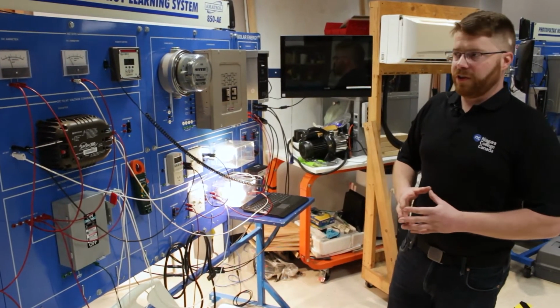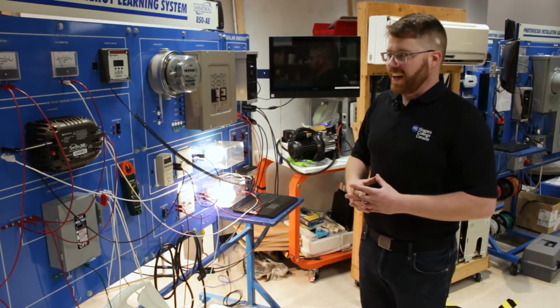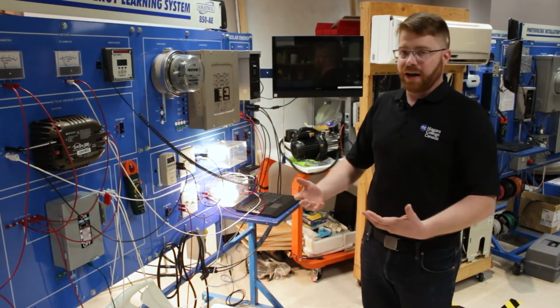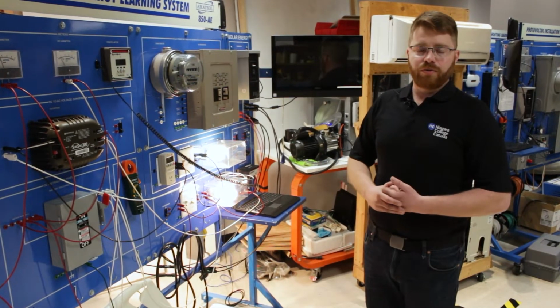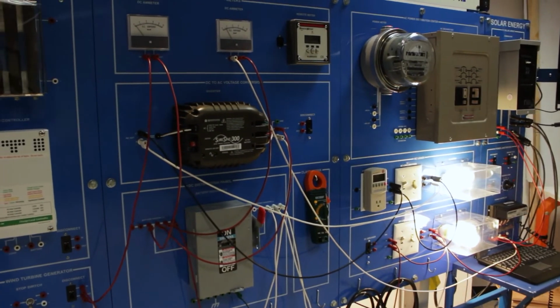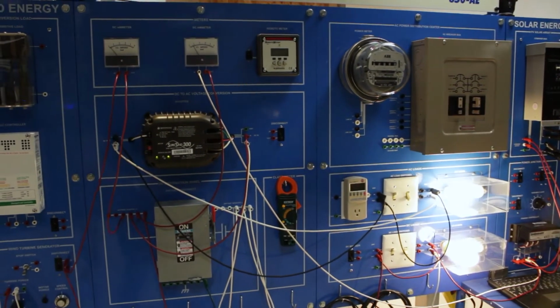And as I mentioned, this system is infinitely scalable. We can add solar capacity, we can add storage capacity, and we can add wind and other renewable-based resources to this type of system and make it scalable to whichever size application you're looking for.